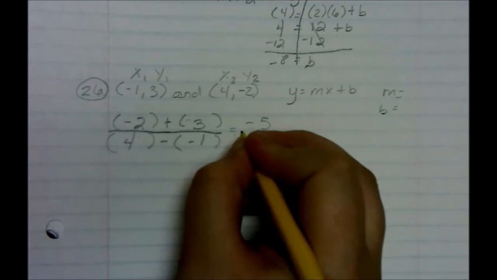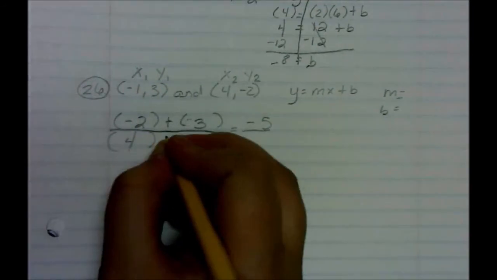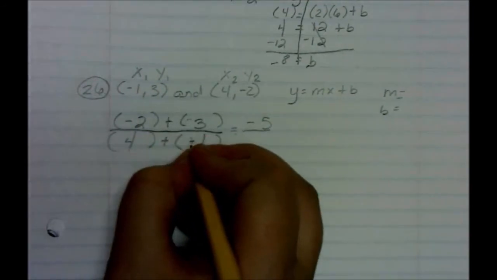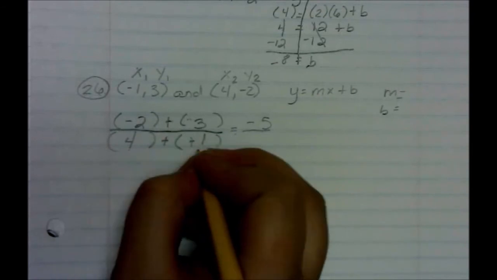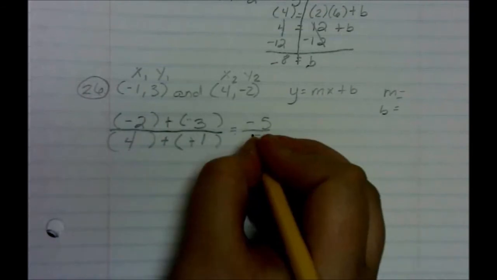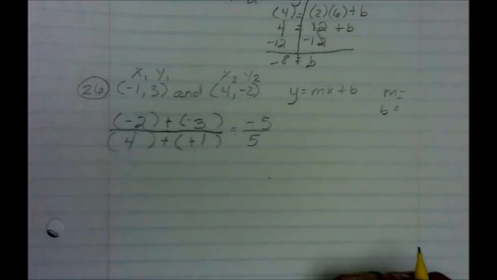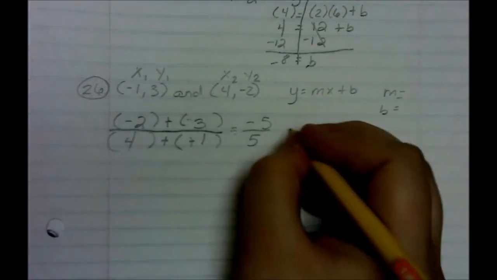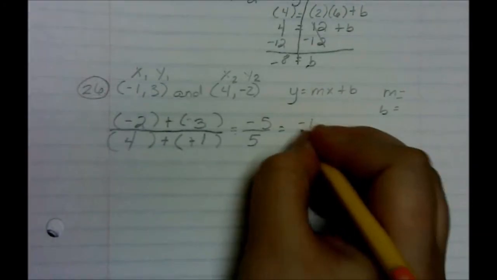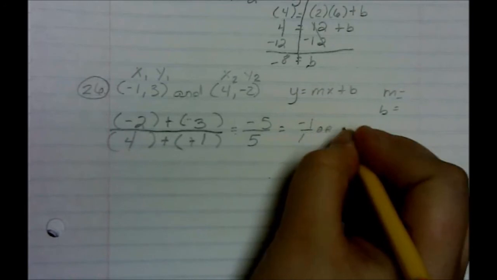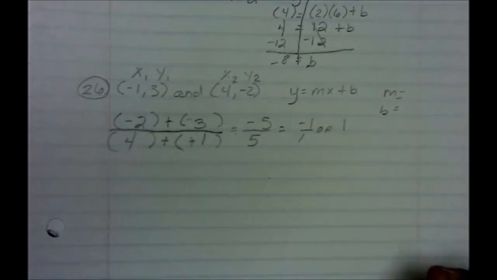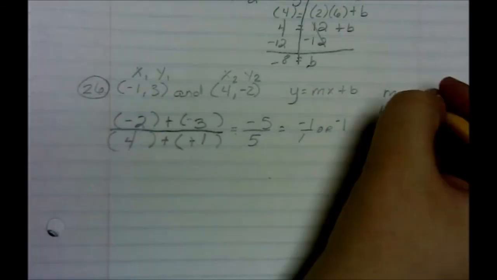Keep, change, opposite. 4 plus 1 is 5. So that gives me -1 over 1 or just 1. Either way I will accept due to your slope always being a fraction. Oh, -1, sorry about that. So I'm going to bring my -1 over for my slope.